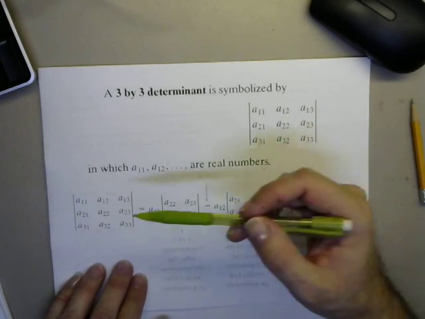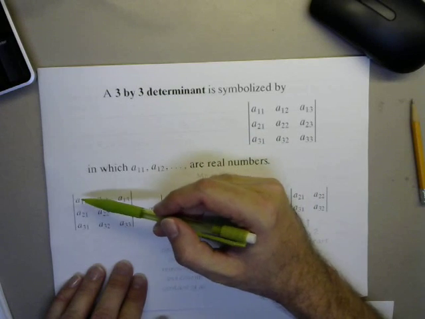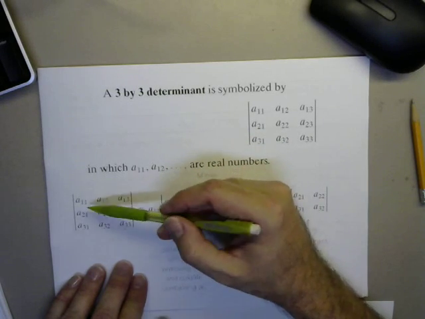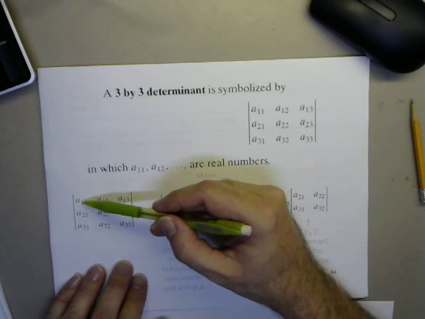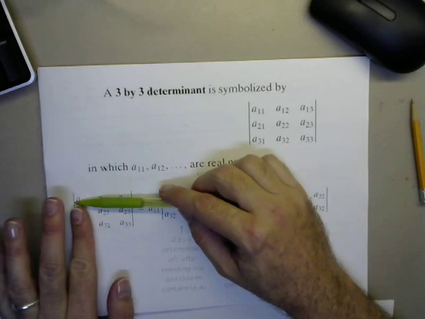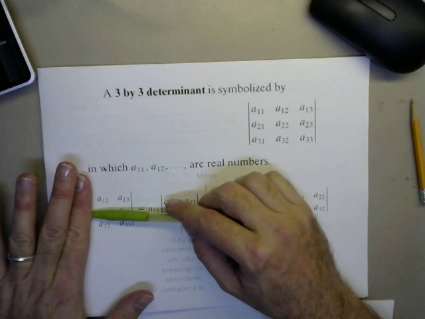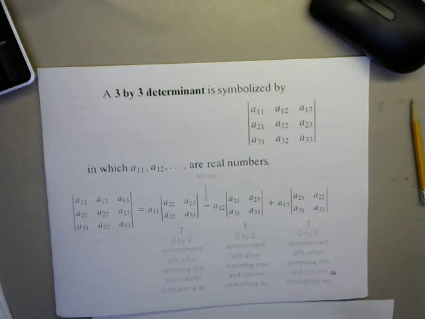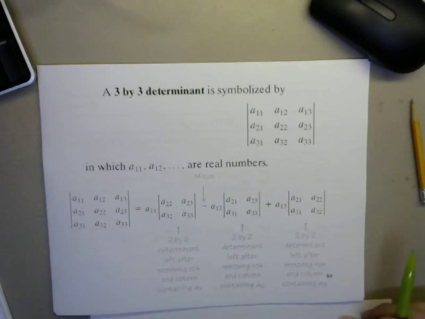And I should mention that you can actually do this along any row or column, so you don't have to do it along this first row. You could do it along the first column here, so you could cross out those two values and then cross out those two values and cross out those two values, and you would get the same value there.